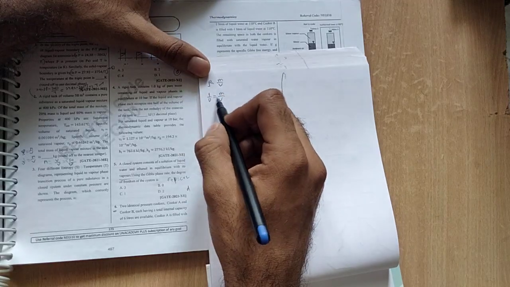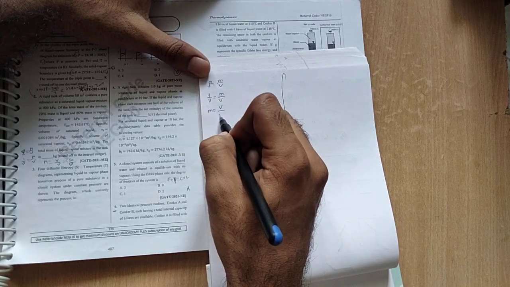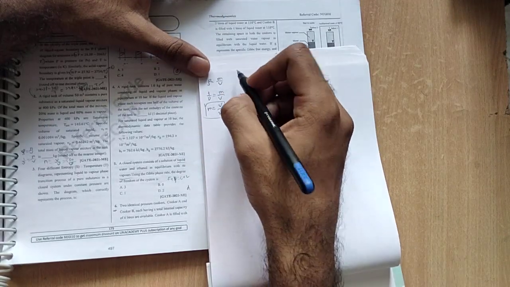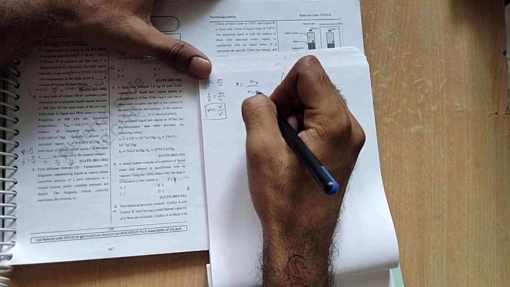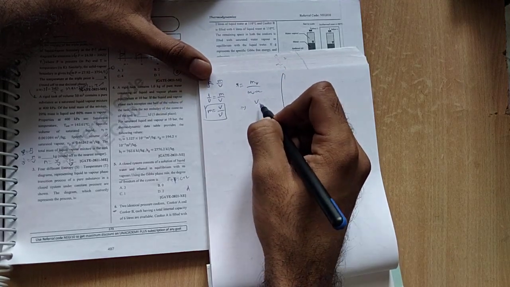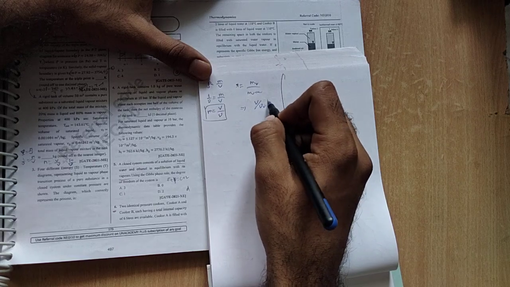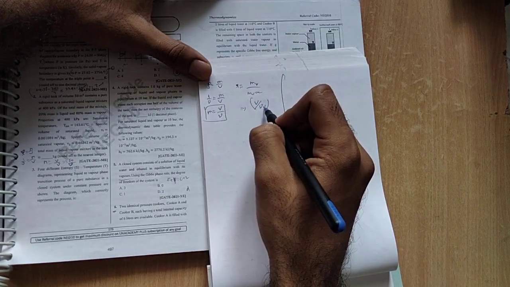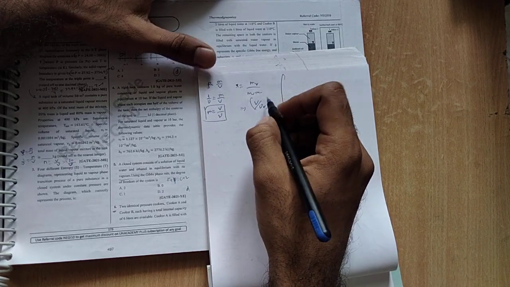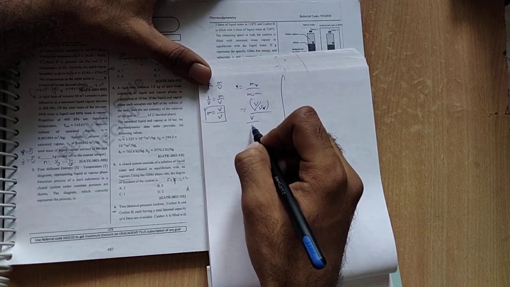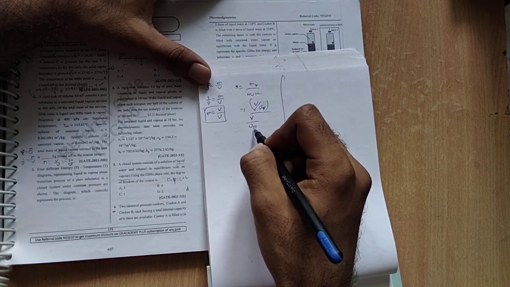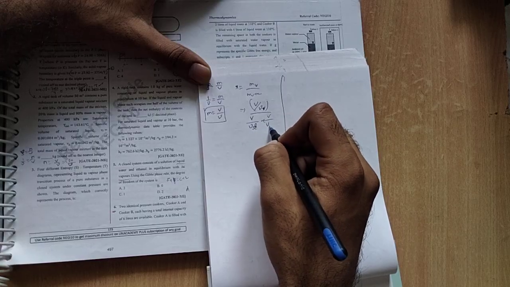So mass equals total volume divided by specific volume. x equals mass of vapor divided by mass of vapor plus mass of liquid, so total volume divided by specific volume of vapor, divided by total volume divided by specific volume of liquid plus total volume divided by specific volume of vapor.